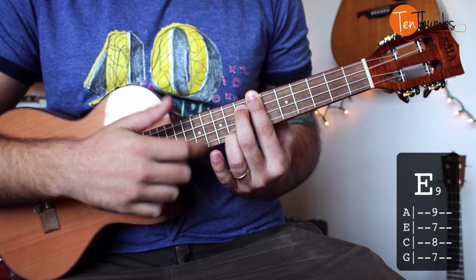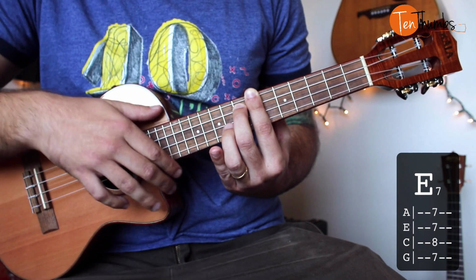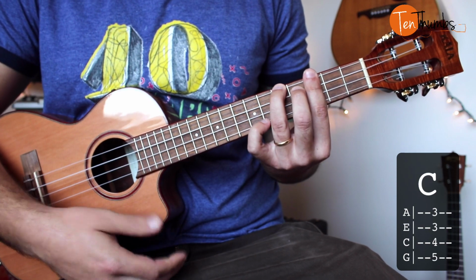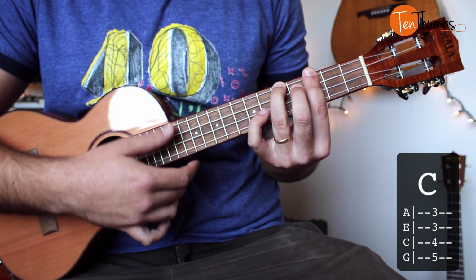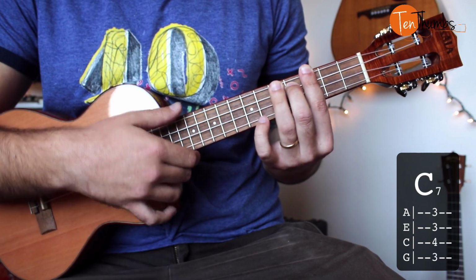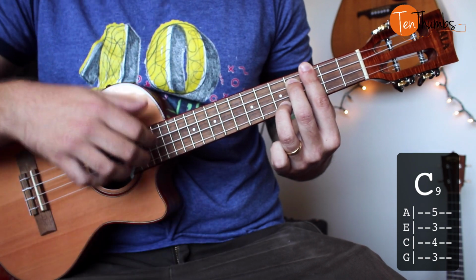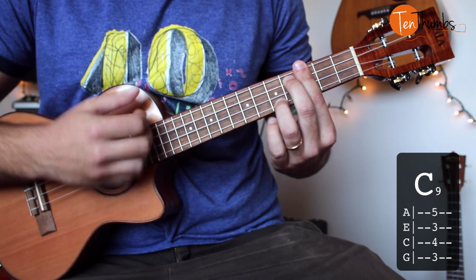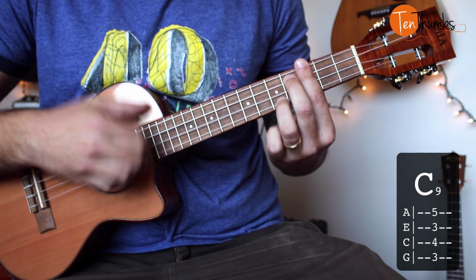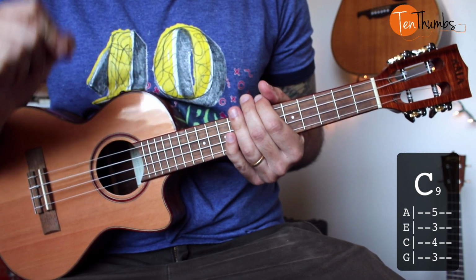If I remove this ring finger, it goes from an E9 to an E7. That's how you know the shape is so movable. For example, if I make this C shape right here, 4, 3, 2, 2, and I remove this finger, the C chord becomes a C7. Now I move my ring finger down to the 5th fret, and I have a C9. Again, that's that funky chord, sounds so tasty and great.